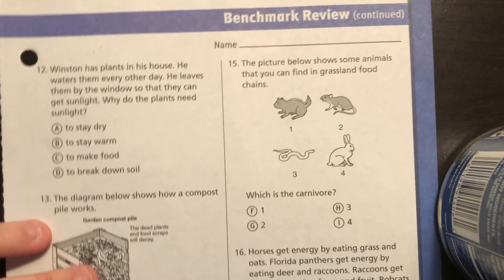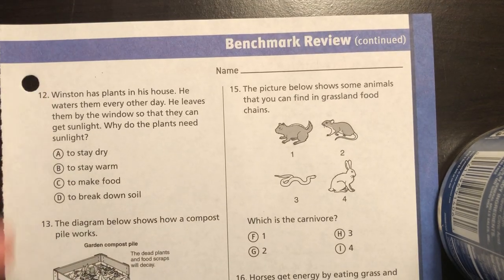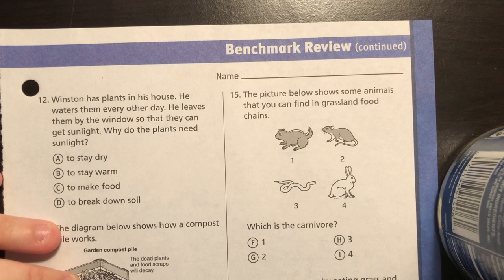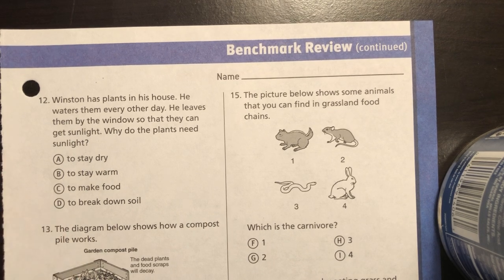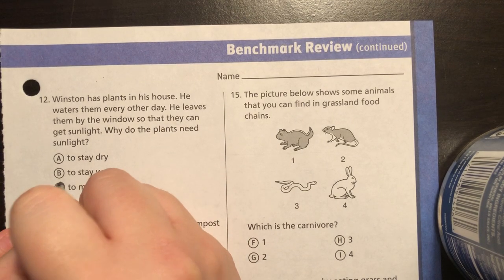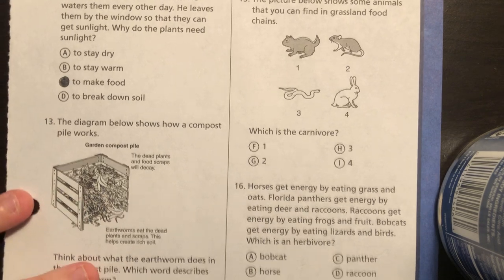Okay, 12. Winston, that's one of our students, has plants in his house. He waters them every other day. He leaves them by the window so they can get sunlight. Why do the plants need sunlight? Okay, they need sunlight because through the process of photosynthesis, they make their own food. Without sunlight, that wouldn't be possible. So to make their own food, that's why they're a producer.